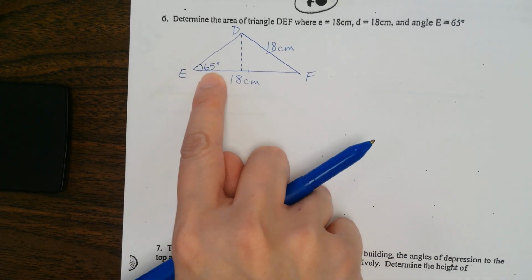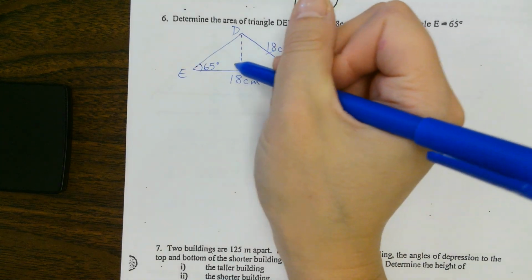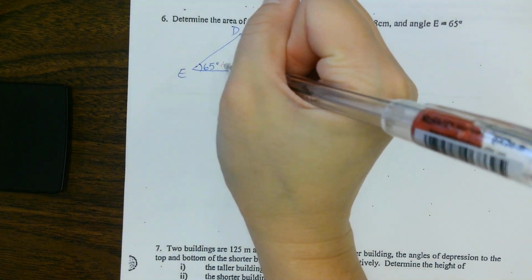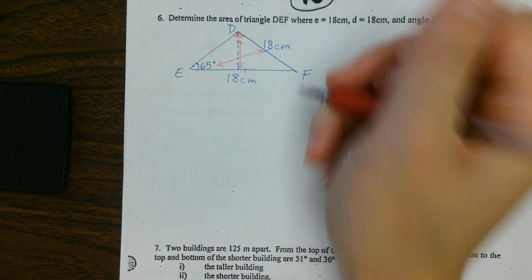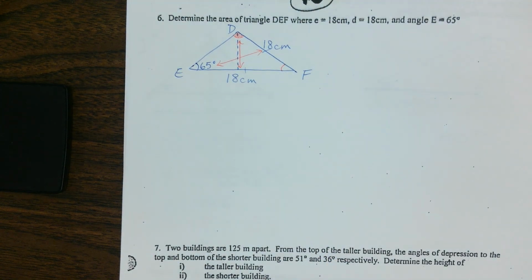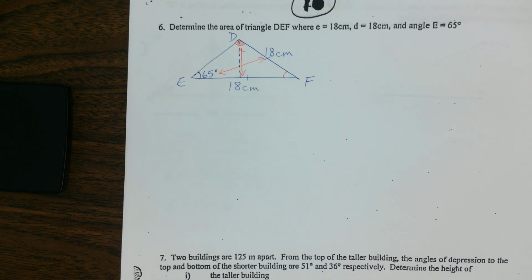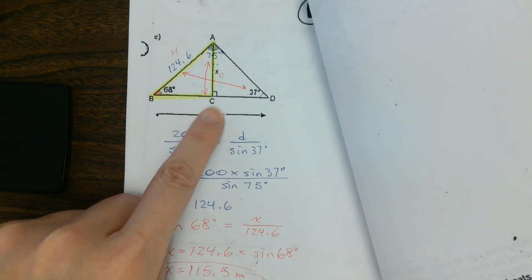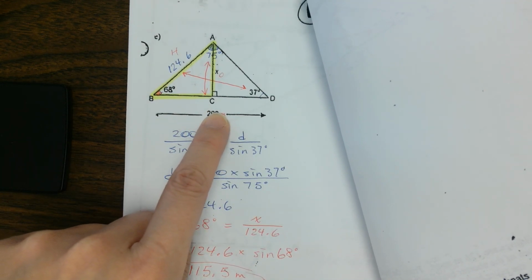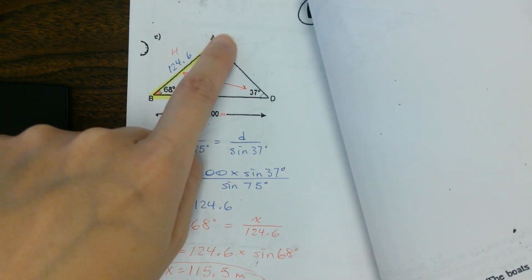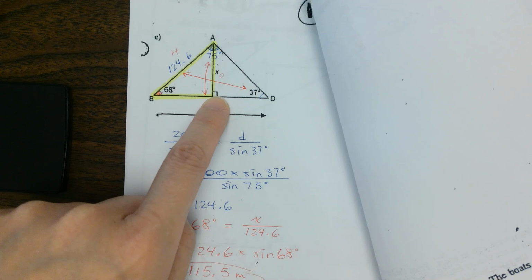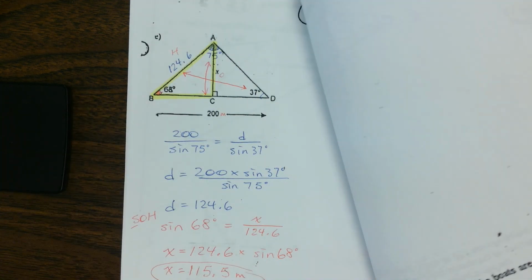I have this one angle right here, so I could do sine law to figure out this angle. And then once I have that angle, I can figure out what angle F is. Then it's going to be exactly the same as how we did this question. We have the three angles, we have one of the lengths, so we just need to find out what this is. Then we can do base times height divided by 2.